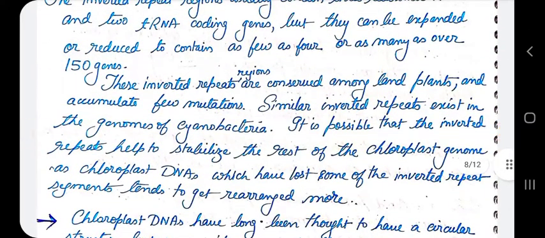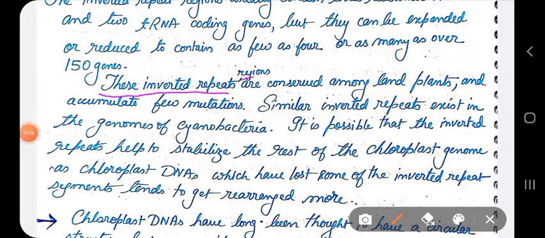Now these inverted repeat regions are conserved among many land plants and accumulate few mutations. That means it does not vary among the land plants. The inverted repeat sequences are the same among the land plants. It is conserved, which means it will not change too much. That's why very few mutations occur. Very few changes in their base sequence occur within the inverted repeats.